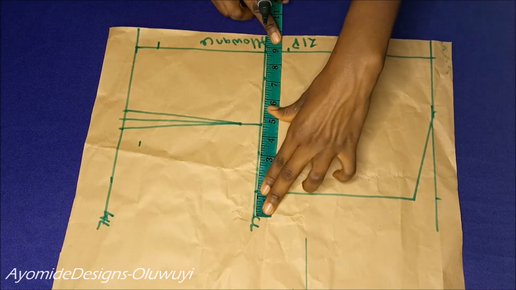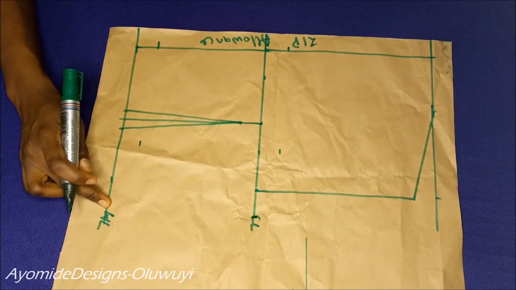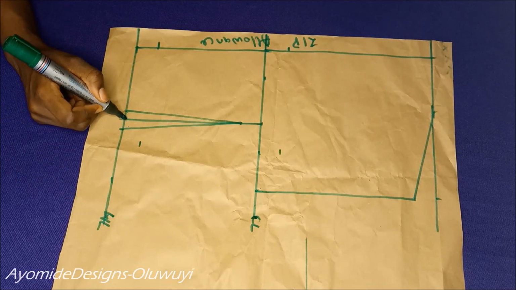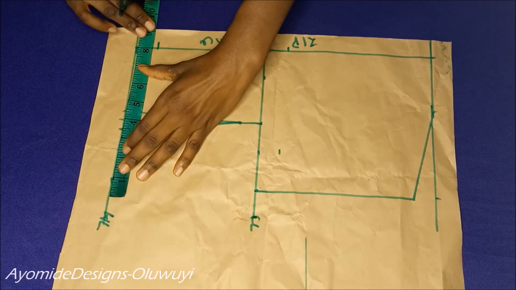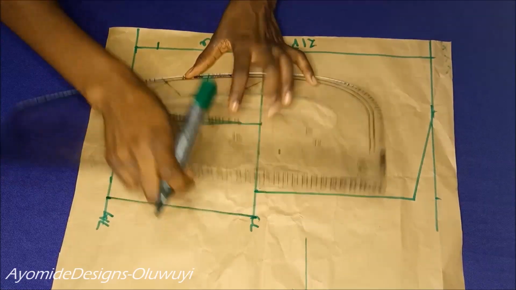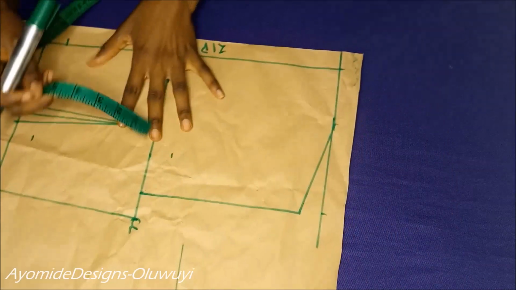On my chest line, I'm going to be placing a quarter of my bust measurements, which is 8.75. On the waistline, I'm going to be placing a quarter of the waist measurements plus 1 inch dart allowance, which is a total of 8 inches. And once I'm through with that, I'll go ahead and connect the points together.